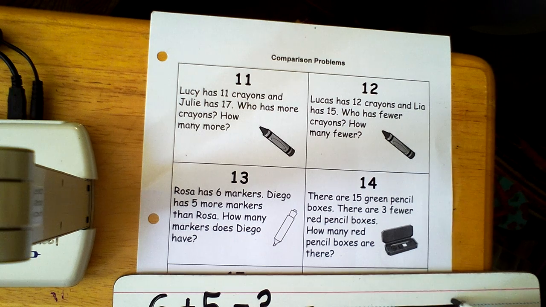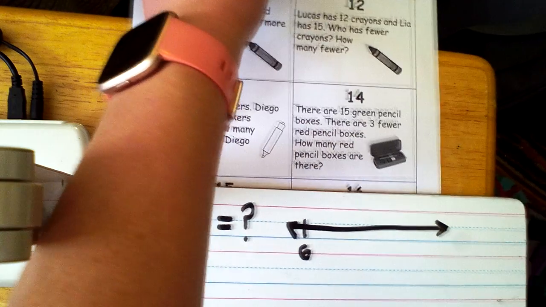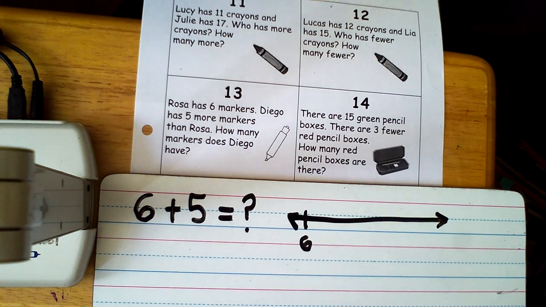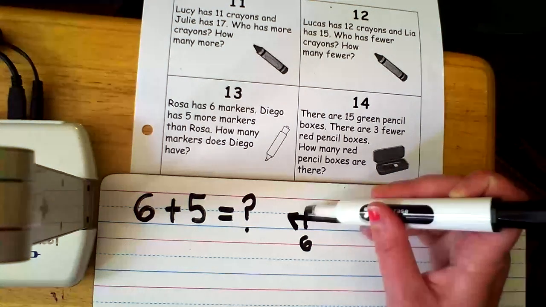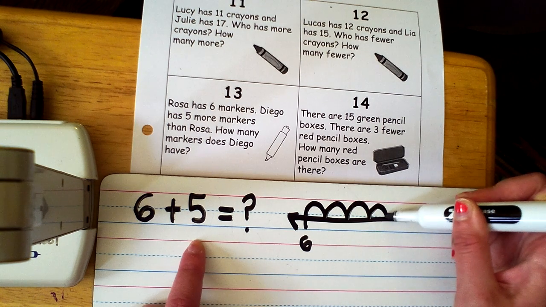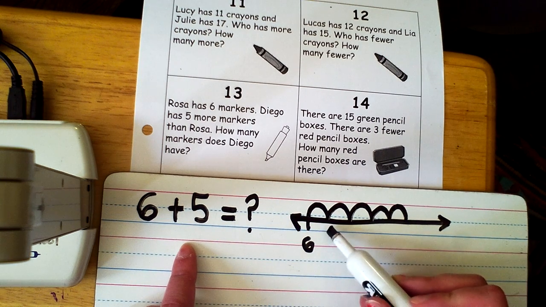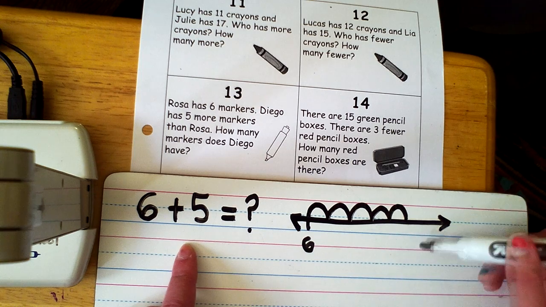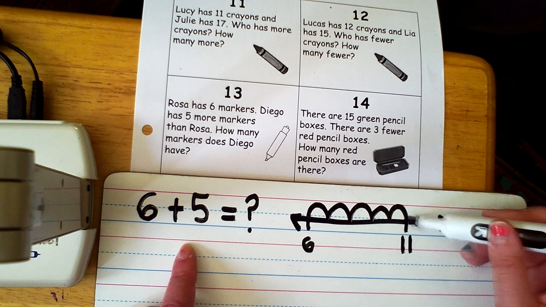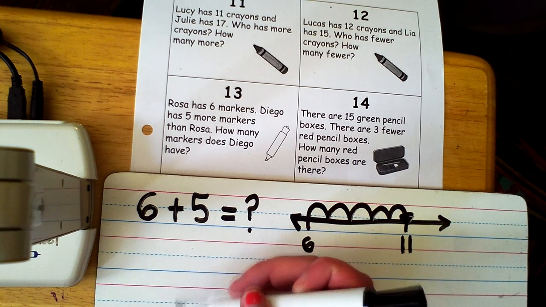We start with our 6 and we're adding 5 more to get to the number that Diego has. So we're adding 6 and then we go 1 bump, 2 bumps, 3 bumps, 4 bumps, 5 bumps because this is a plus 5 equation. 6, 7, 8, 9, 10, 11. 6 plus 5 equals 11. So Diego has 11 markers.